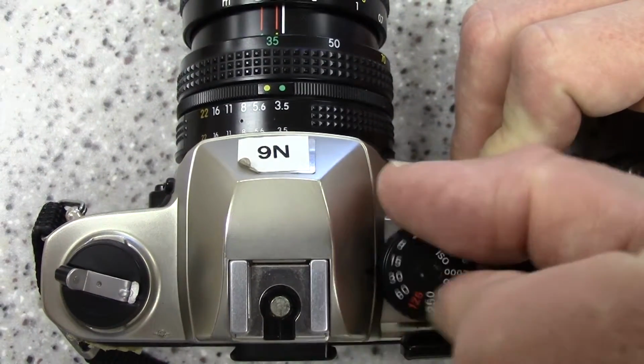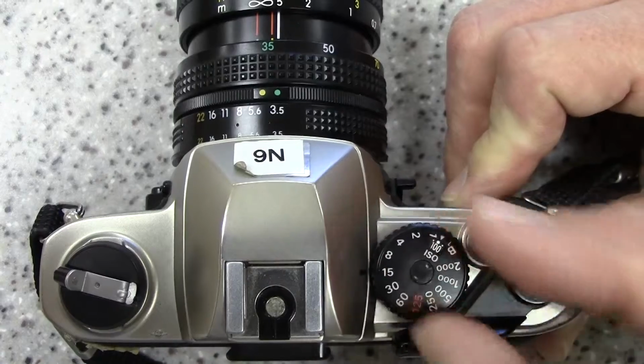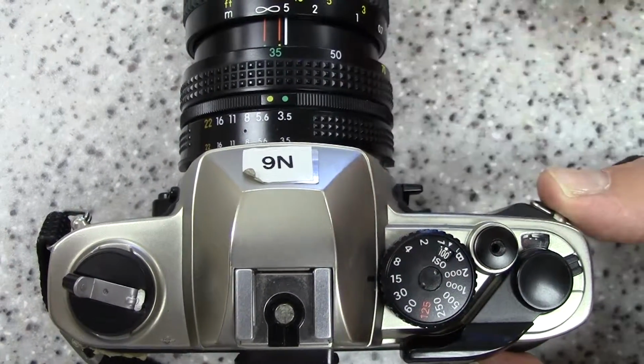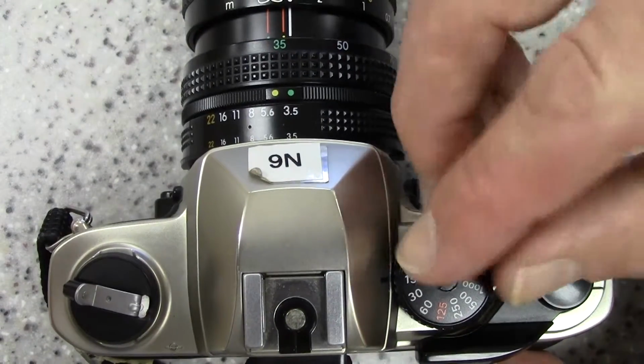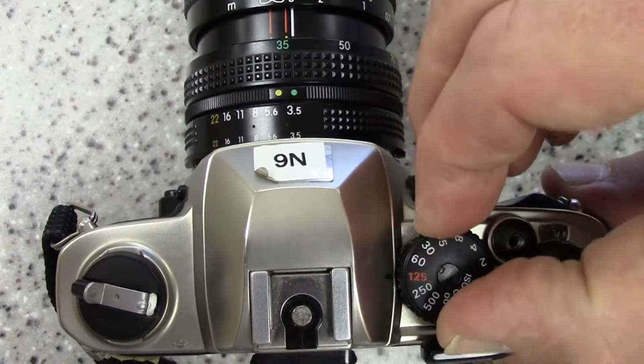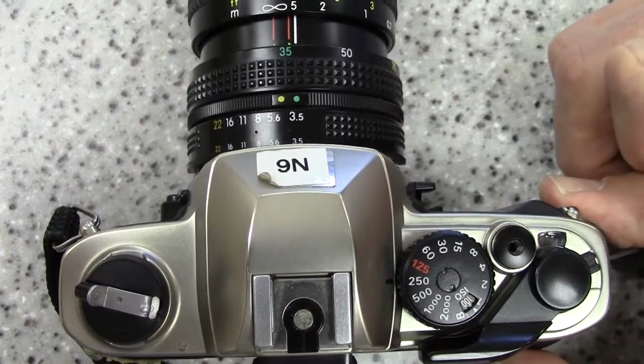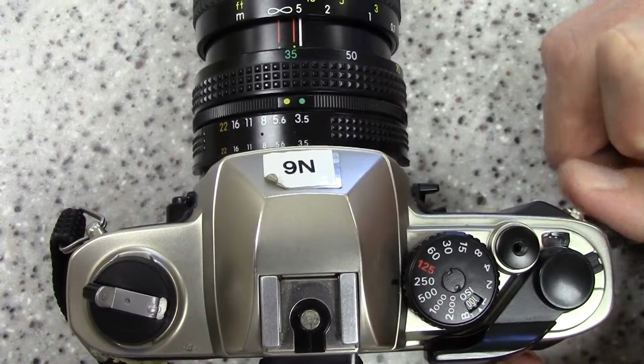A longer period of time might be a 30th or a 15th of a second. If you walk outside on a nice bright sunny day, you have a lot of light, you need less amount of time for the light to hit the film. You might increase your shutter speed to say 2/50th of a second. So just depending on your lighting situation.